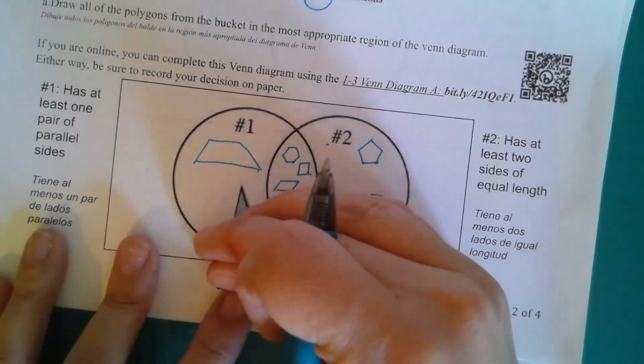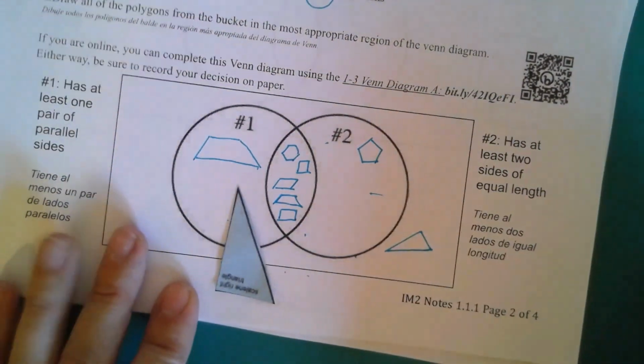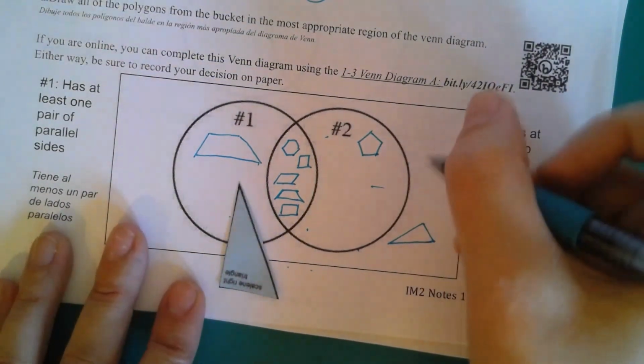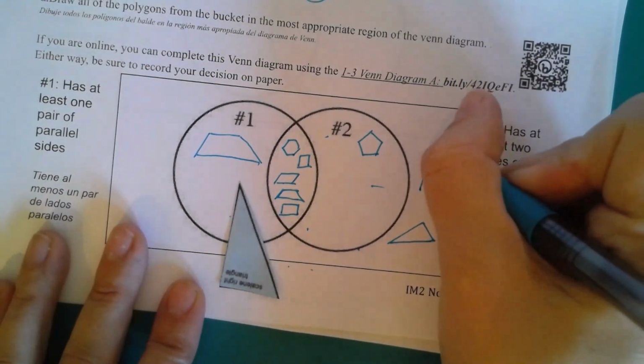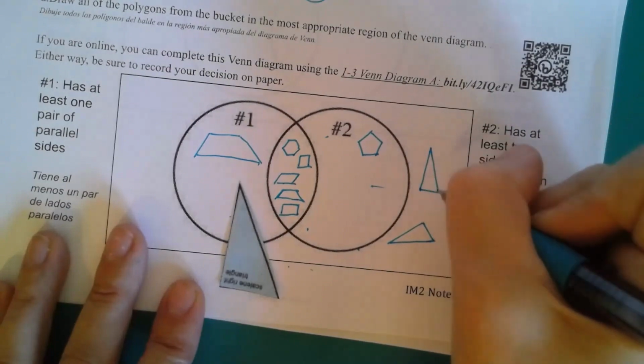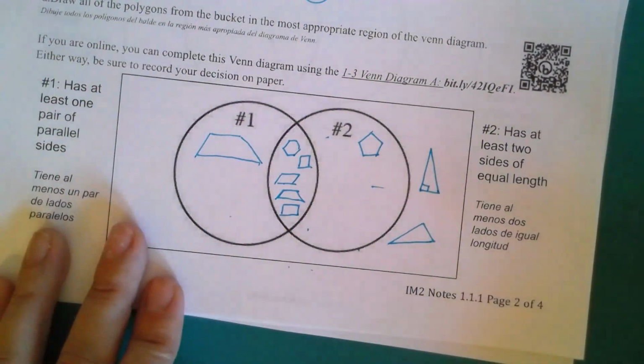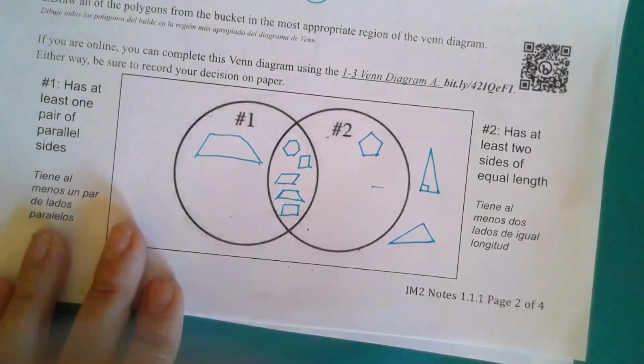Right triangle. This is also scalene. It's a scalene right triangle. Even though it has a right angle, it doesn't have any parallel sides, and none of the side lengths are the same. So it goes on the outside.